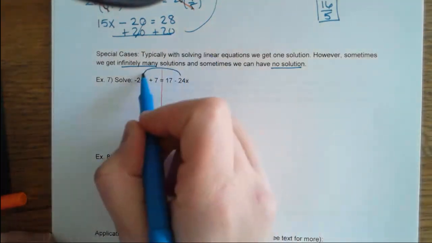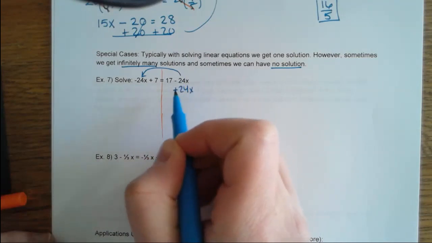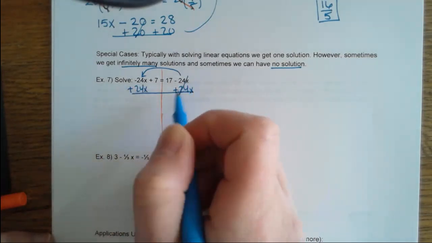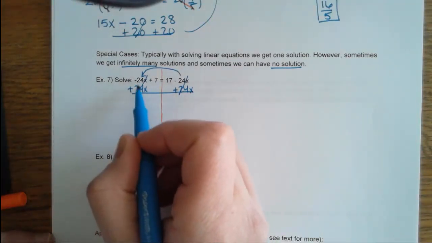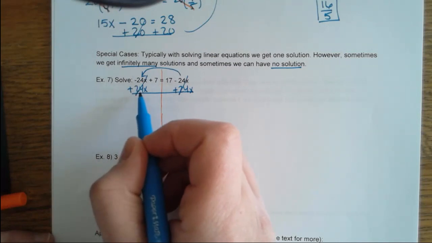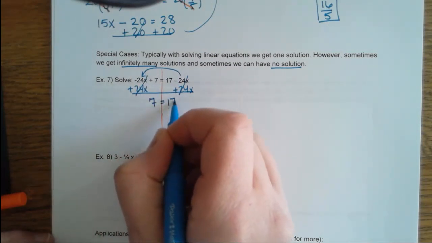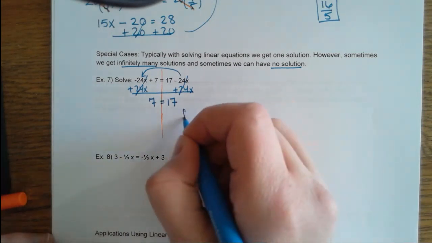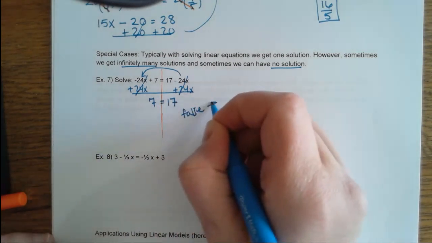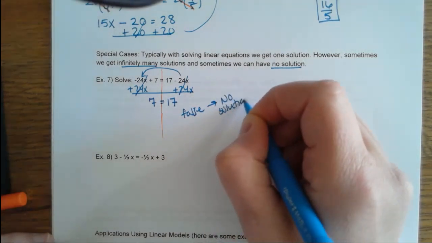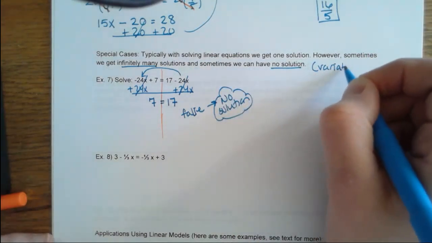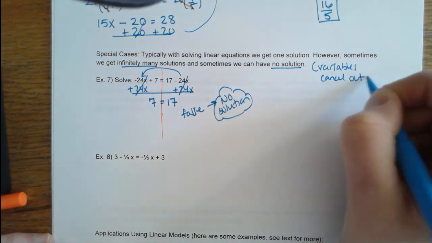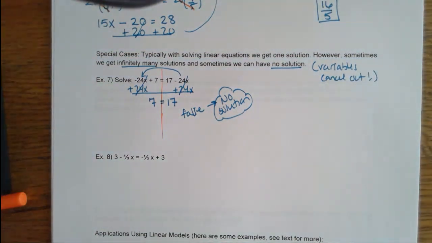So I would like to get my x's together and bring them on the left. Negative becomes positive. And what you're going to see happen is that it actually cancels on both sides, right? Because negative 24 plus 24 is 0. This is not x. This is 0 times x, which is 0. So this is gone. And I have 7 equals 17 left. So this is false, right? 7 is not 17. So something like this would be a no solution. Notice that in this case, what happens is the variables cancel out, like totally cancel out, right? They're gone. So that's what you're looking for in a linear problem that is an exception problem.